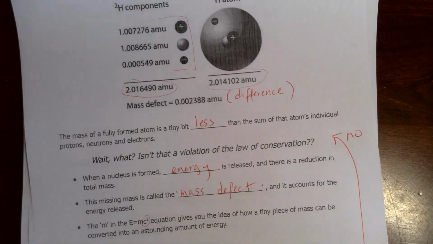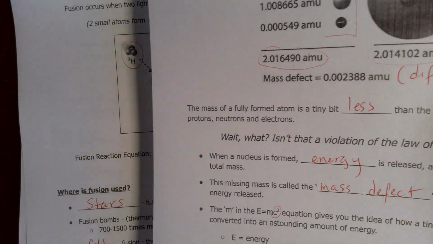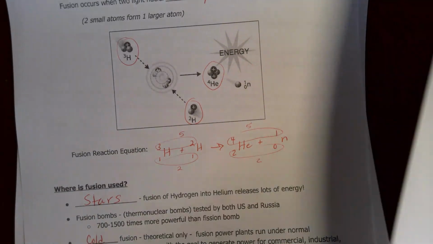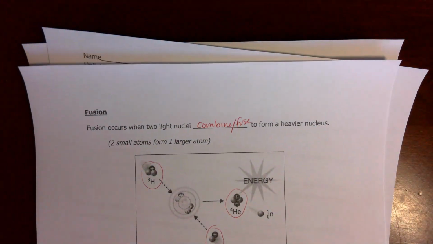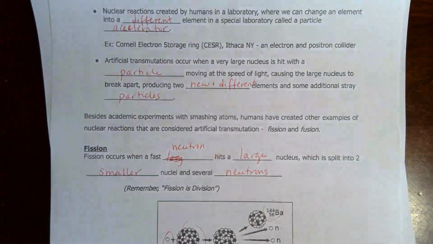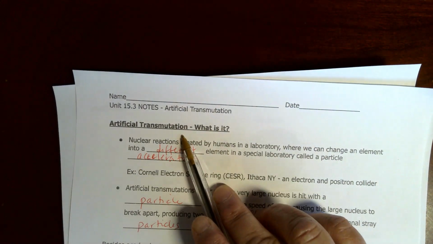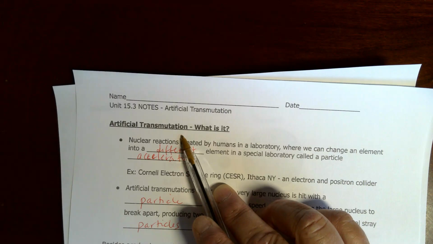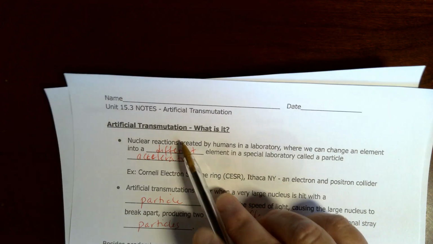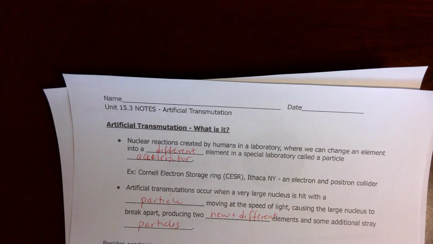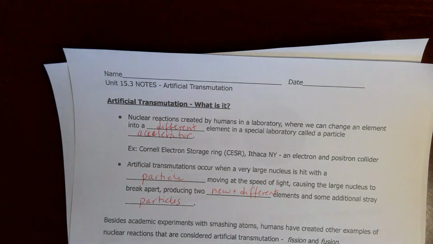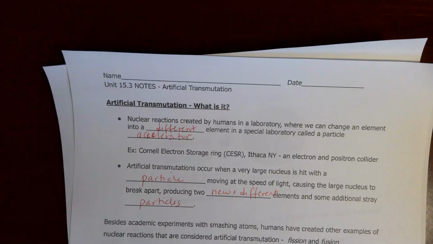All right, that is the end of this video on mass defect, fusion, and fission as examples of artificial transmutation, which are radioactive nuclear changes that are novel at the hands of humans. These don't happen naturally. These are all created at the hands of humans.